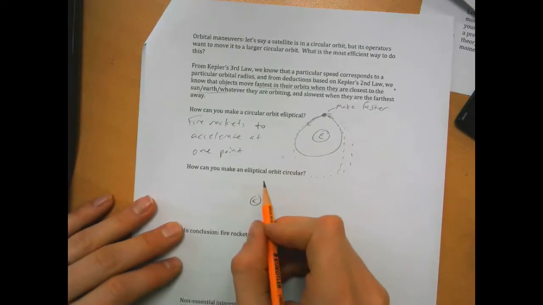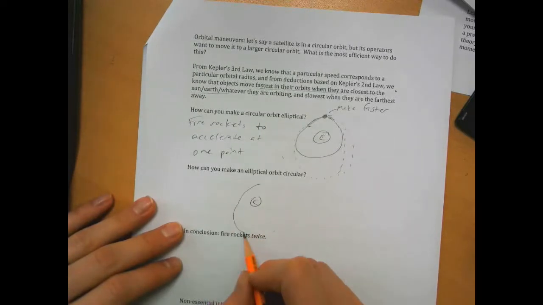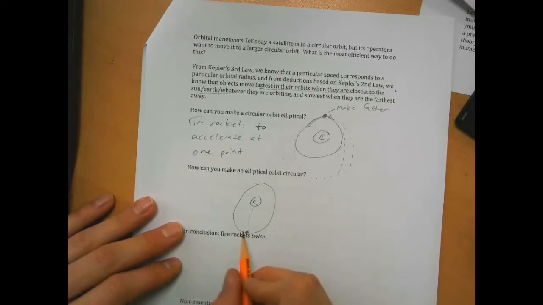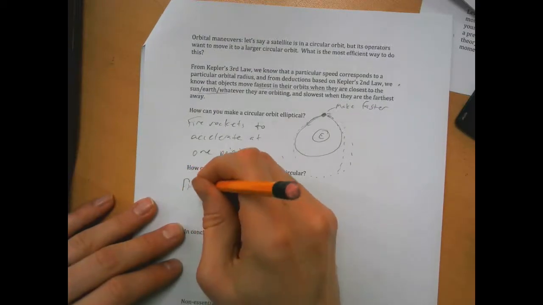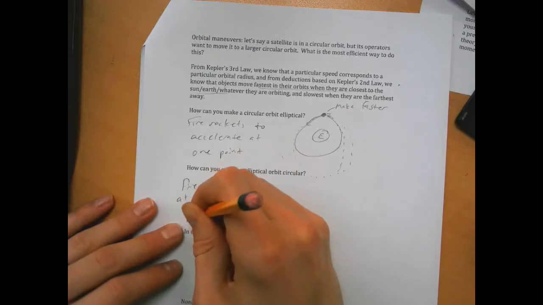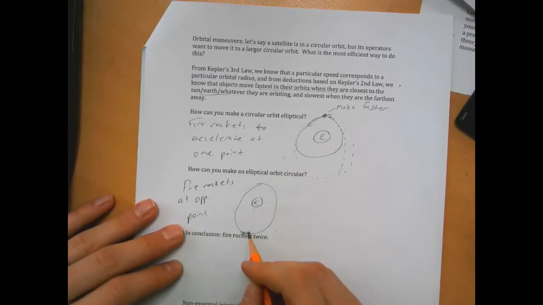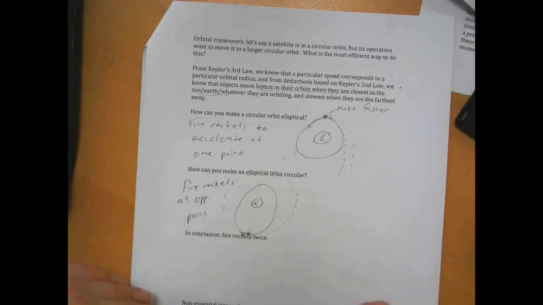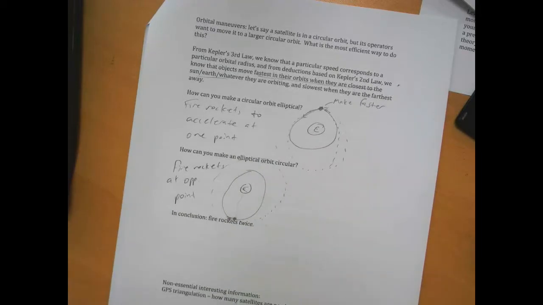And then you're now in this elliptical orbit, and you want to transition to a circular orbit. Well, if this is the radius that you want for your circular orbit, now you need to boost up to the speed that corresponds to the circular orbit. So fire rockets again. At the point opposite, we get faster, and that'll put us out into a circular orbit. And that winds up being the most efficient way to transition from a circular orbit to a bigger circular orbit.